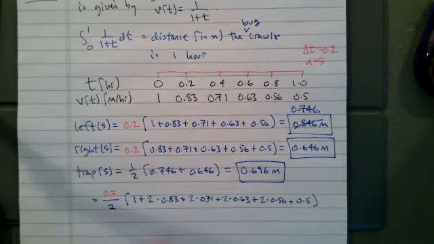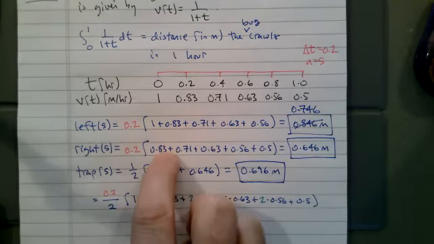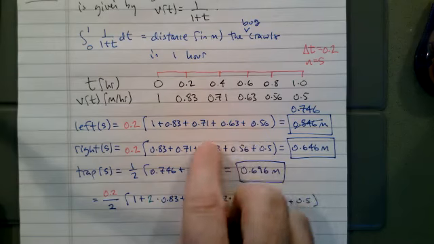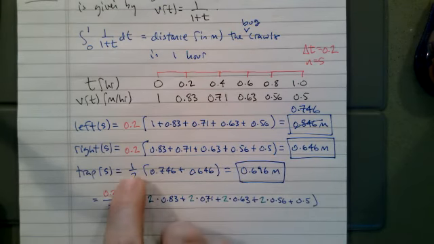Remember, if I take the left and right and add them together, I'll have 1 plus 2 times 0.83, 2 times 0.71, 2 times 0.63, 2 times 0.56, and 0.5. And then I average them by dividing by 2.